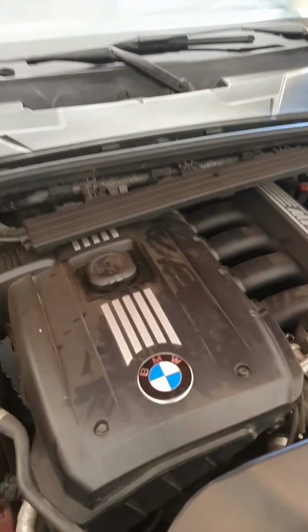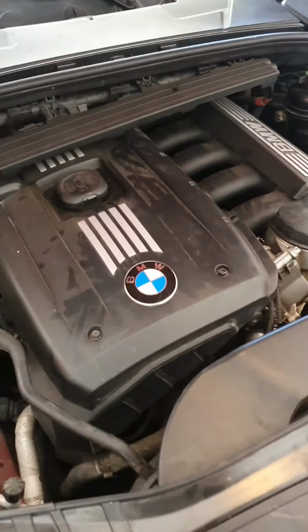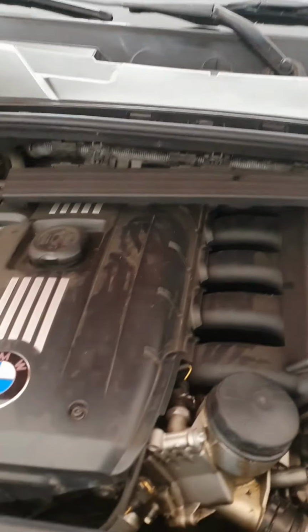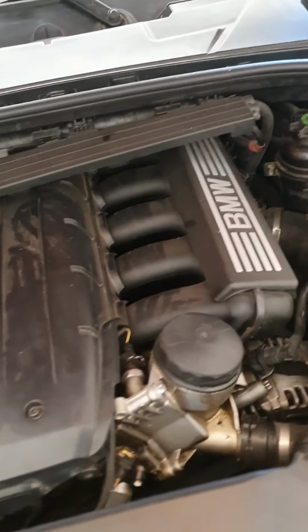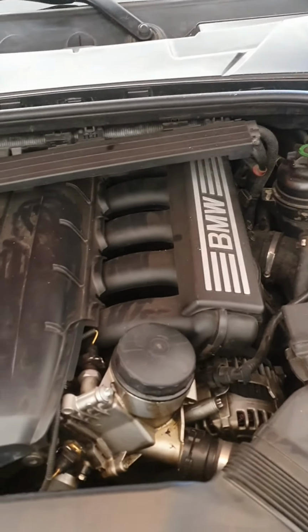Alright guys, so this is my engine, and I want to be explaining just how an internal combustion engine works before we start how the physics applies to it. So an internal combustion engine works basically by taking in a mixture of fuel and air.